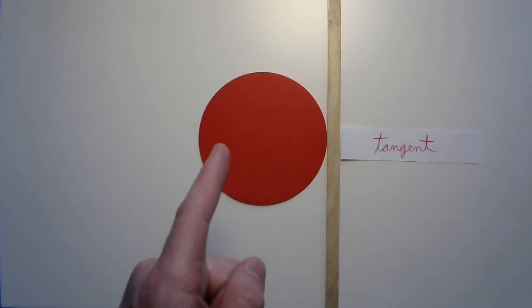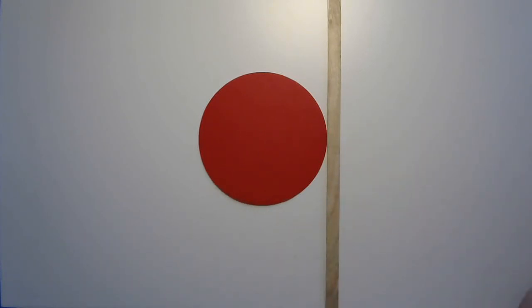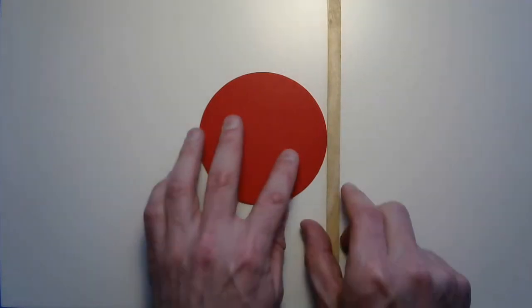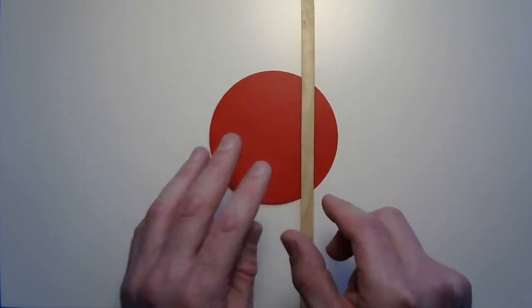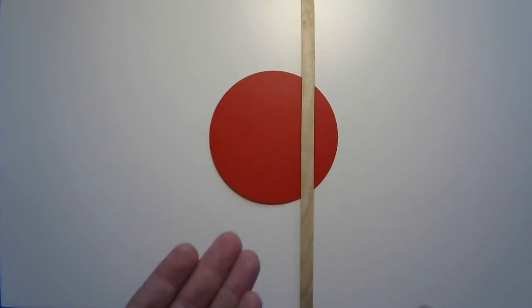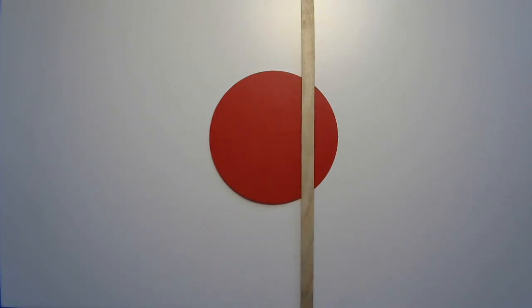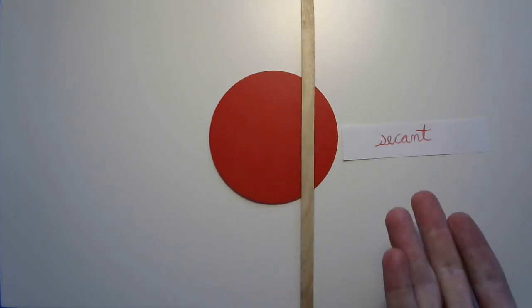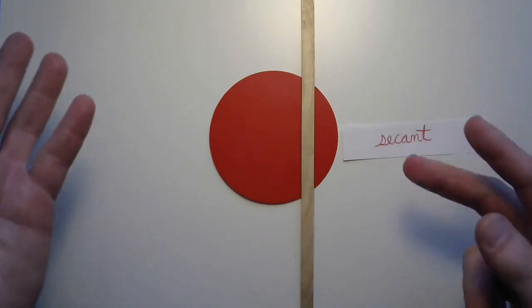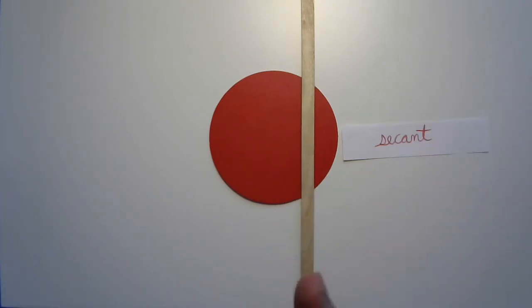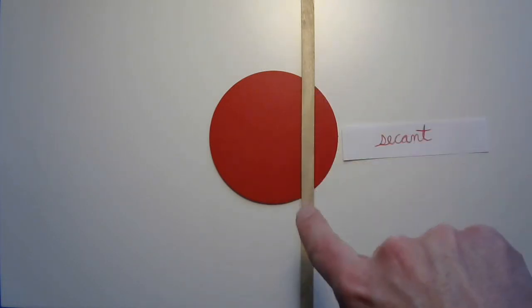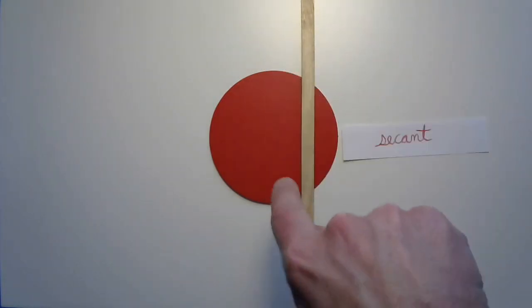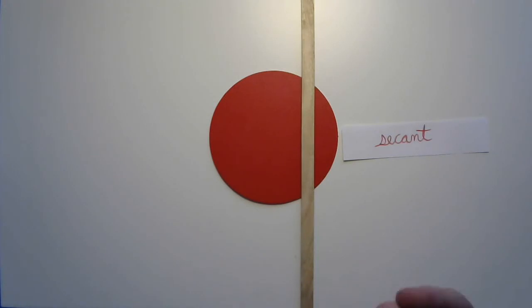Wouldn't you like to see another one? Of course you would. I'm going to move this line until, boop, it's inside the circle. Now the line is secant to the circle. Secant comes from the Latin word secare, which means to cut. You might remember that when we talked about line segments. It's crossing the circle in 2 points across the circumference, and it's cutting it into parts. It's pretty cool though, right?